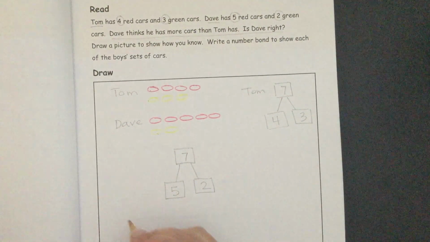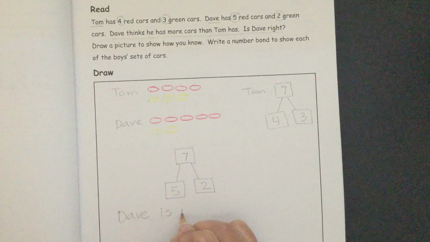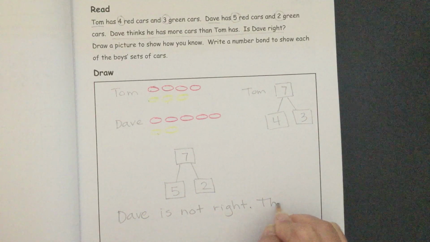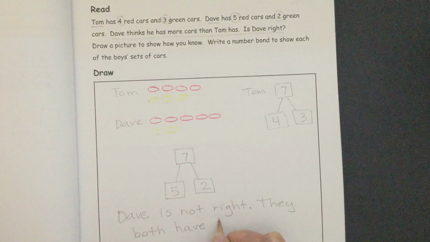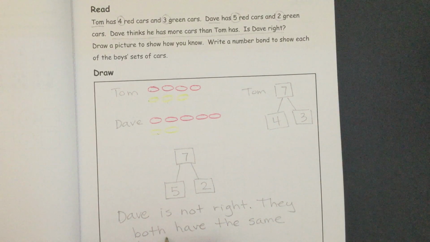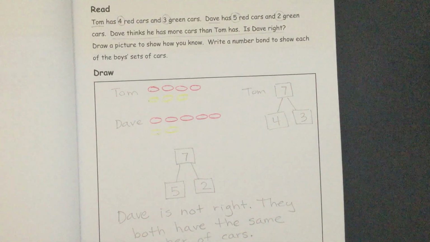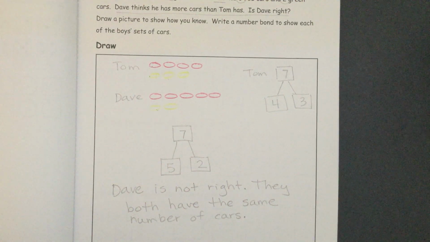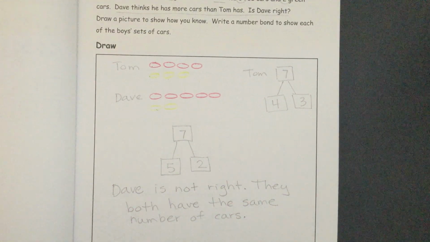So Dave is not right. They both have the same number of cars. Okay. And then we're going to go to our problem set and do some of those problems.